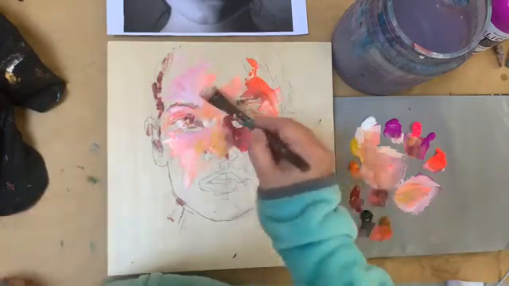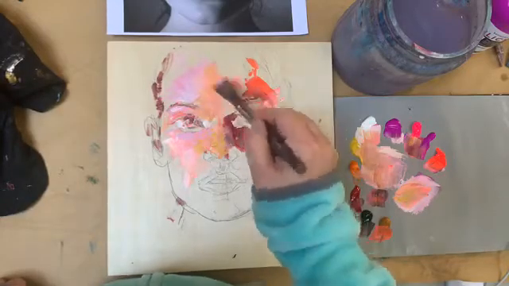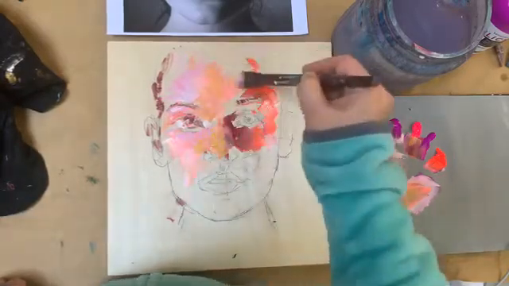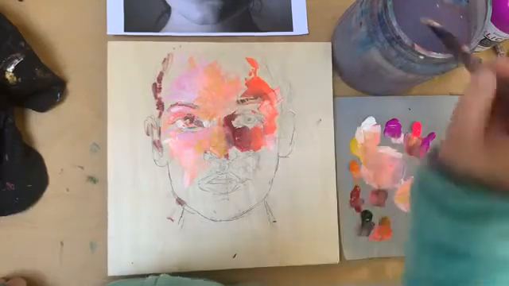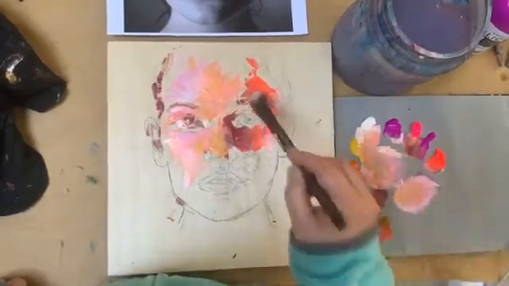This yellow came in as a complete accident, but I'm kind of enjoying it. I'm being present with my painting here.